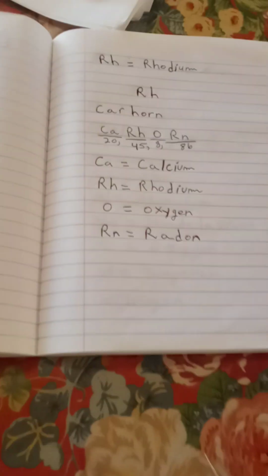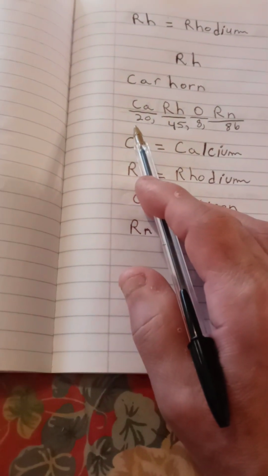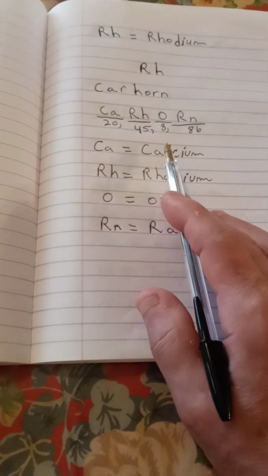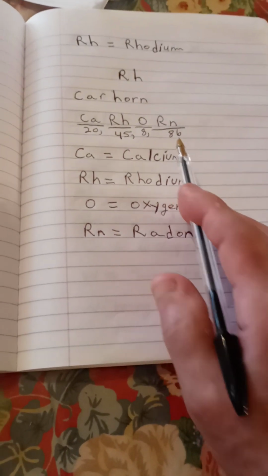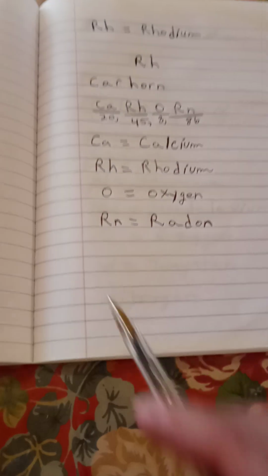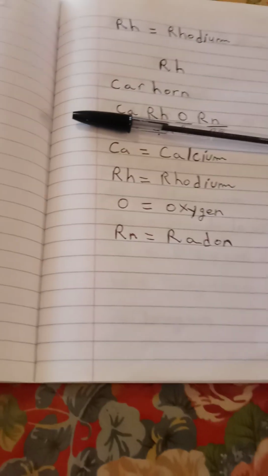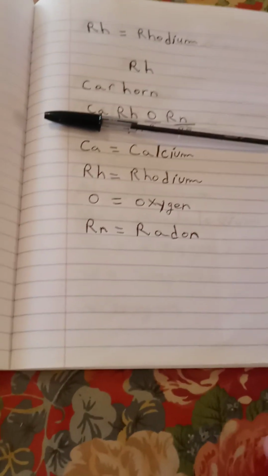All right? Now, if you want to remember the atomic numbers underneath it, calcium is 20, rhodium is 45, oxygen is 8, radon is 86. But if I were you, I'd just block it like this and just remember the chemical symbols. That's what you were trying to remember. Once you remember the chemical symbols and the name of the elements, the next step is to know the numbers. All right. There you go.